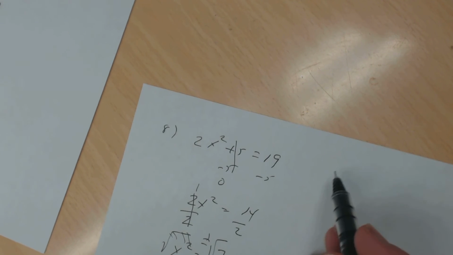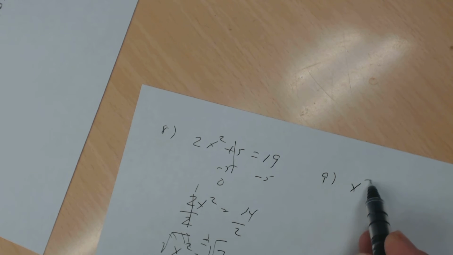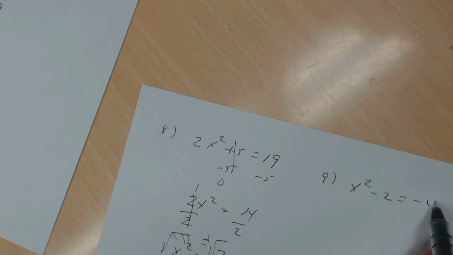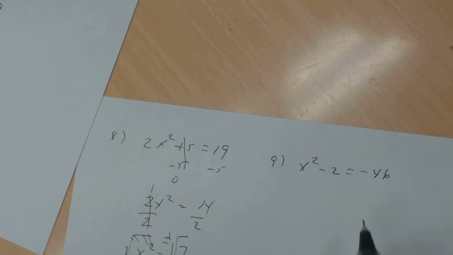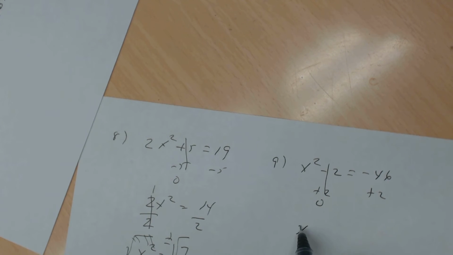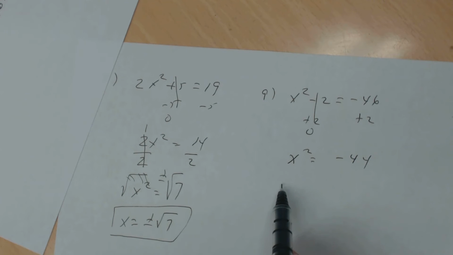Okay, number 9. You have x squared minus 2 equal negative 46. Adding 2 to both sides and combining like terms, negative 2 and positive 2 is 0. So I get x squared equal negative 44.